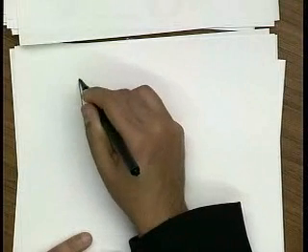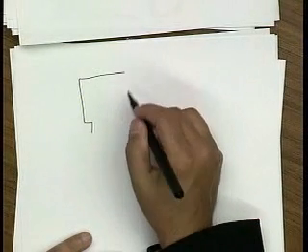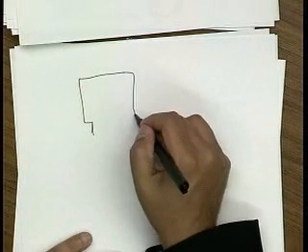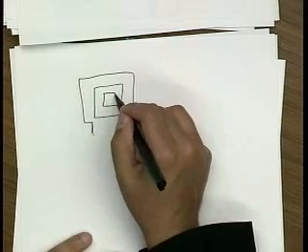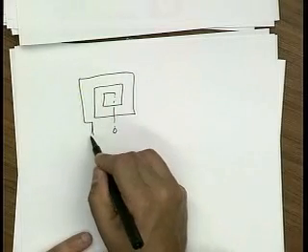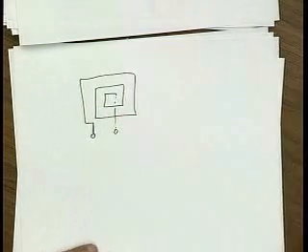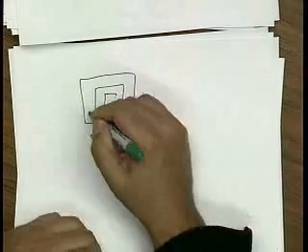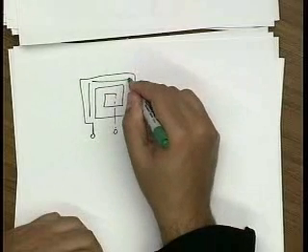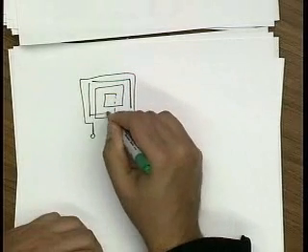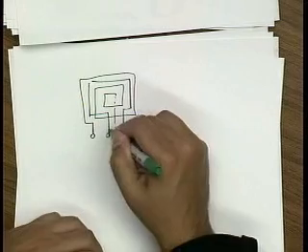So let me say I do something like this for my primary, so it has 3 turns. And then for my secondary, a different colored pen, I have 1 turn here, right?